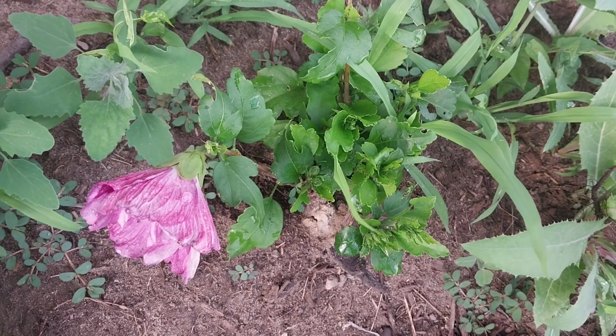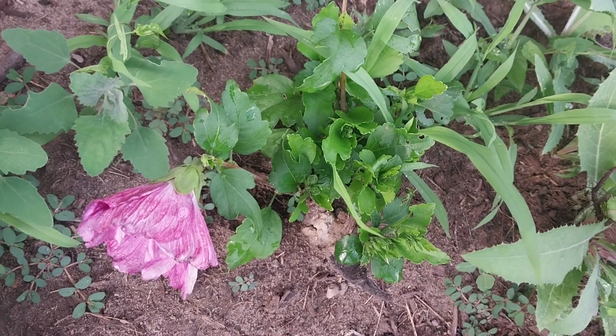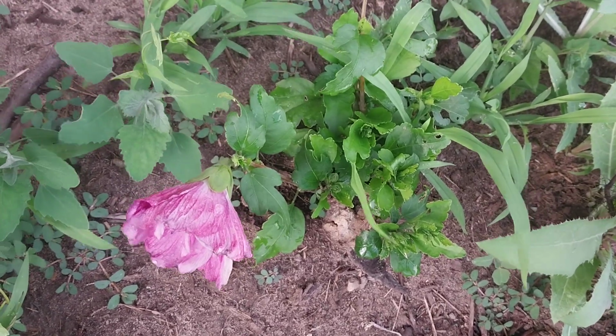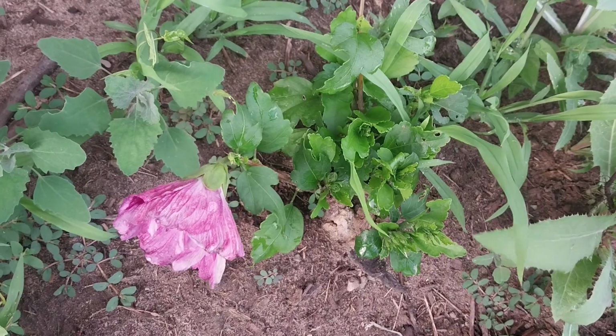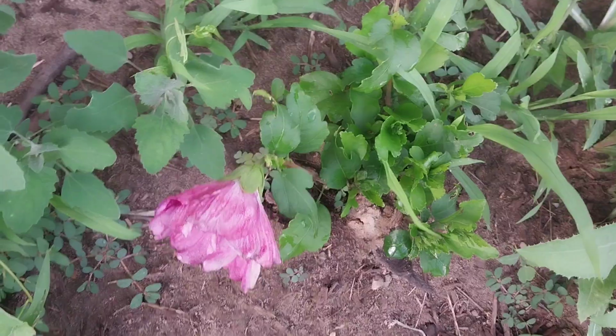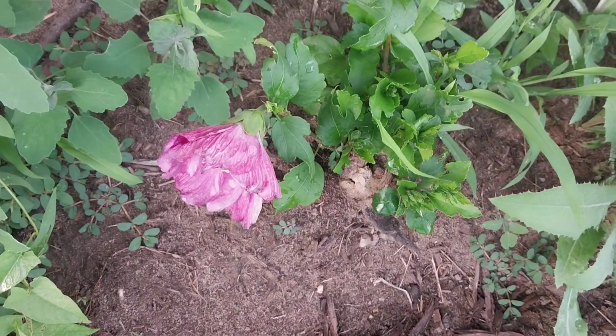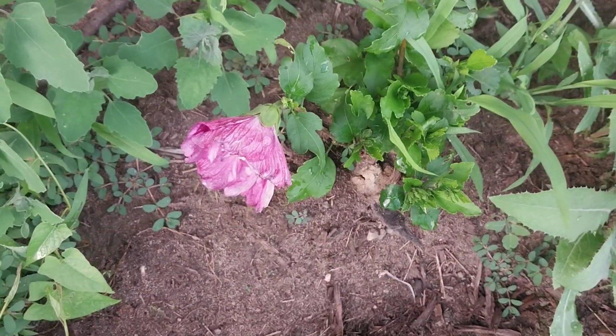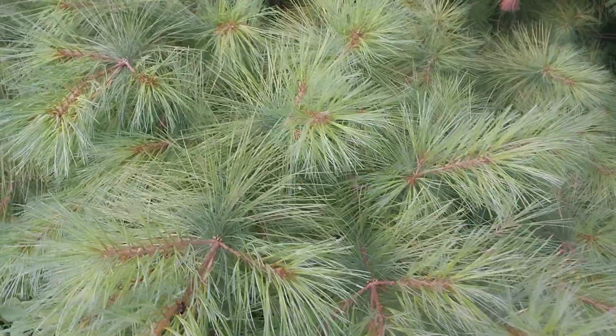It's Hibiscus syriacus, also known as Syrian ketmia, shrub althea, rose mallow, Korean rose, Rose of Sharon, and more. It says this plant needs attention, which obviously it does because it's been wilted and stuff. So, all right, I'm going to show some more just for fun.